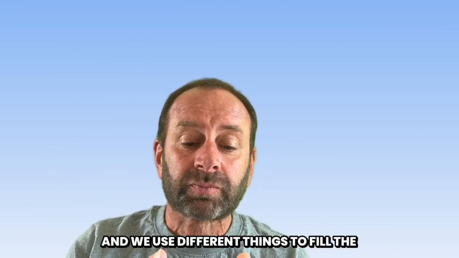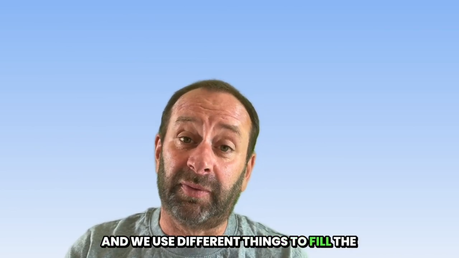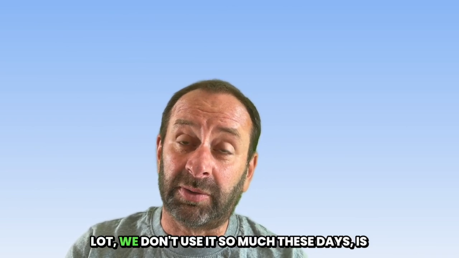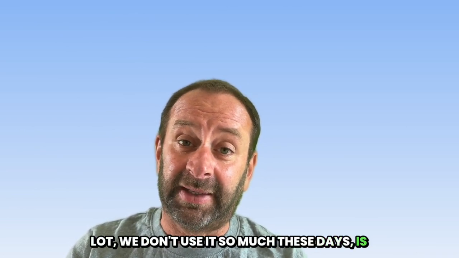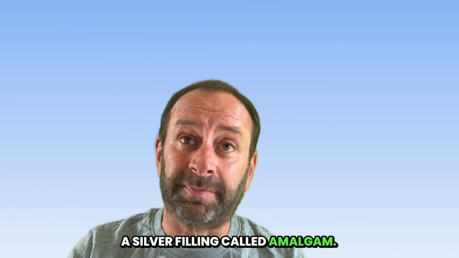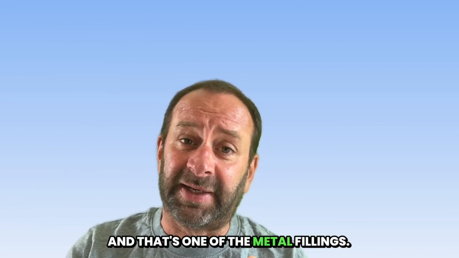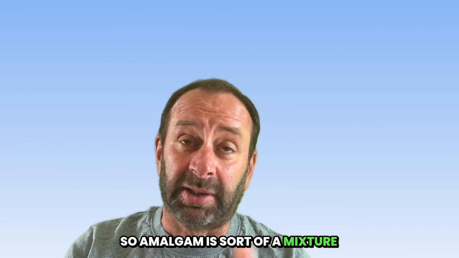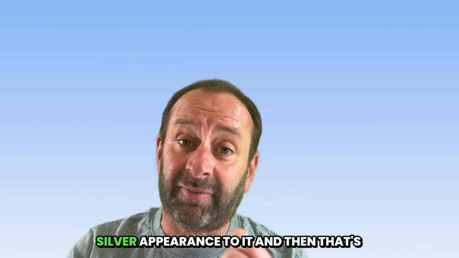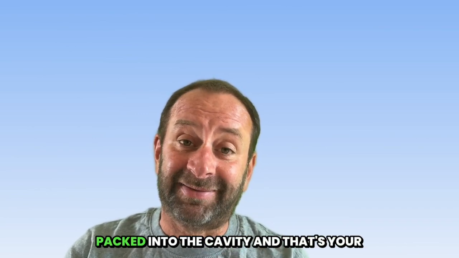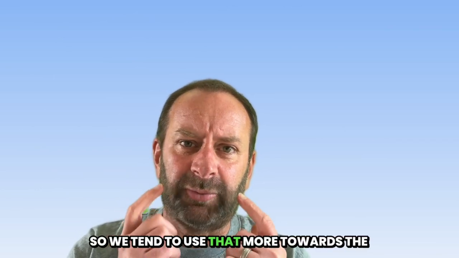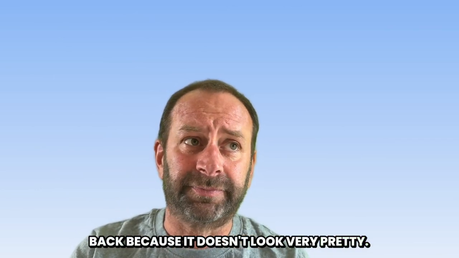And we use different things to fill the teeth with. One of the things that we used to use a lot, we don't use it so much these days, is a silver filling called amalgam. That's one of the metal fillings. Amalgam is sort of a mixture of different products, and it has this silver appearance to it. That's packed into the cavity, and that's your metal filling. We tend to use that more towards the back because it doesn't look very pretty.